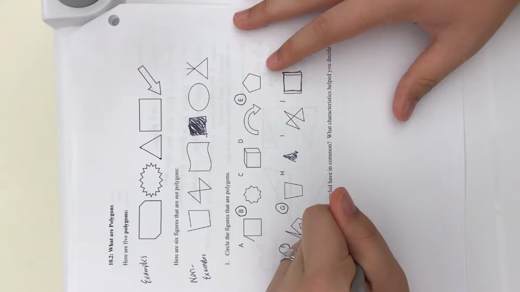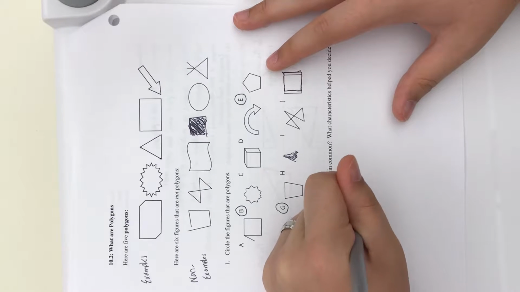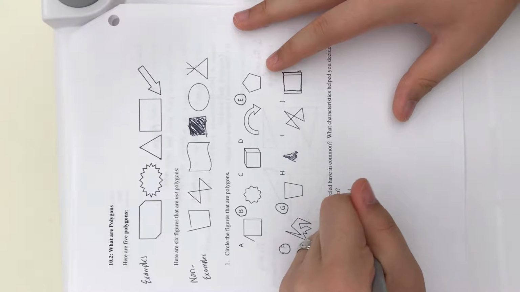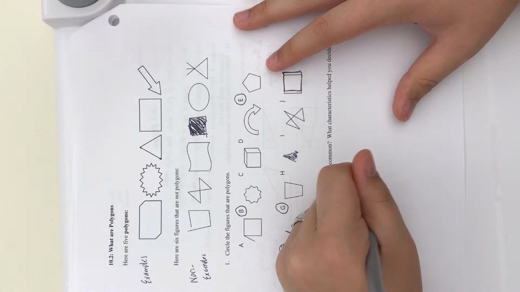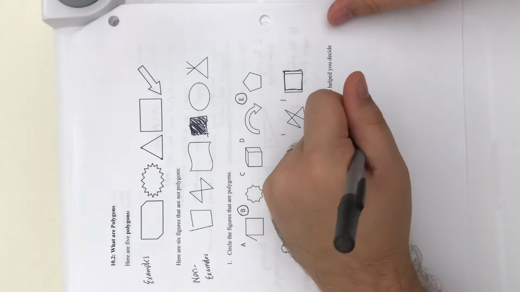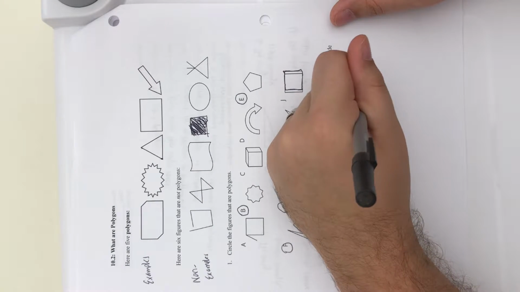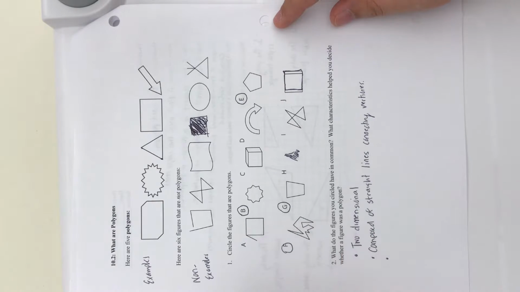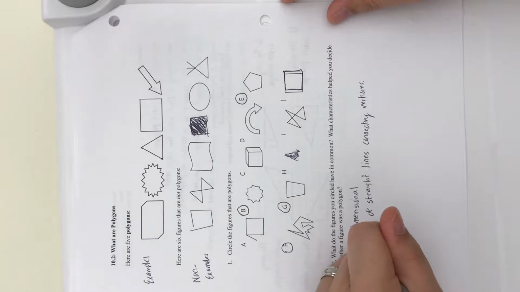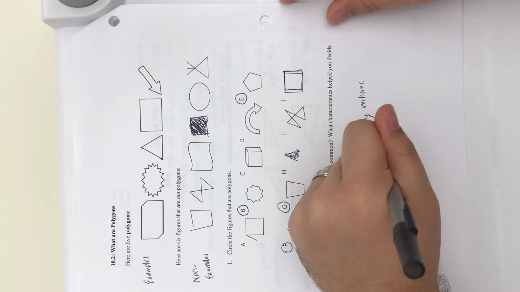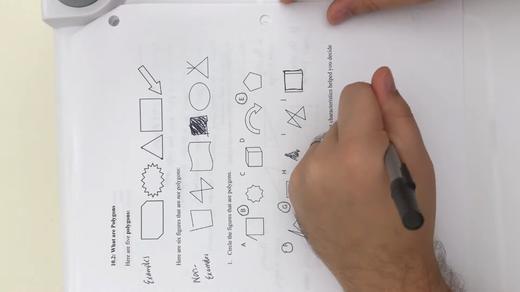Polygons are two-dimensional. They are composed of straight lines connecting vertices, and those straight lines will only intersect at a vertex.